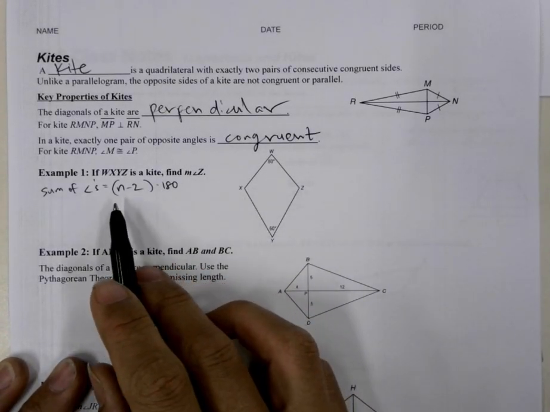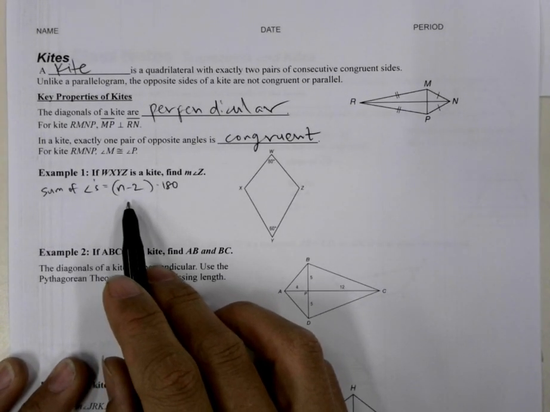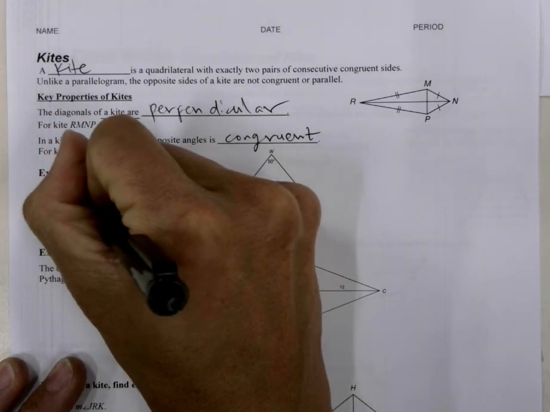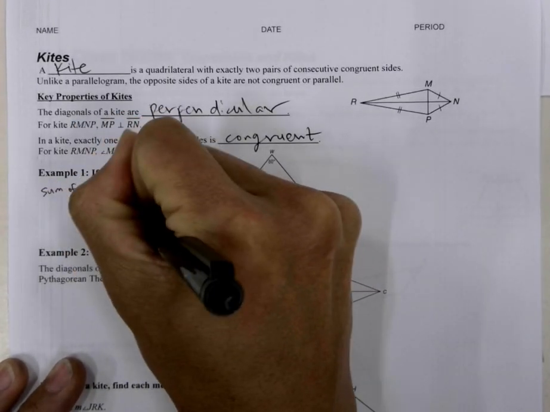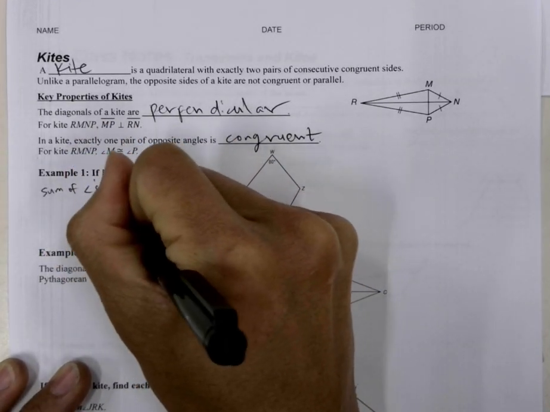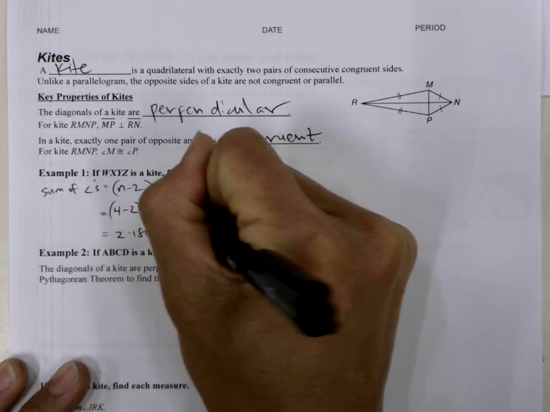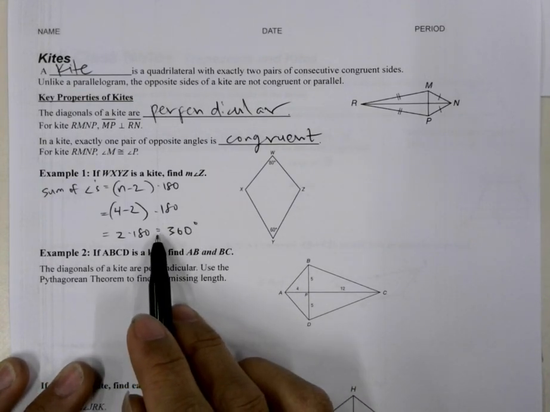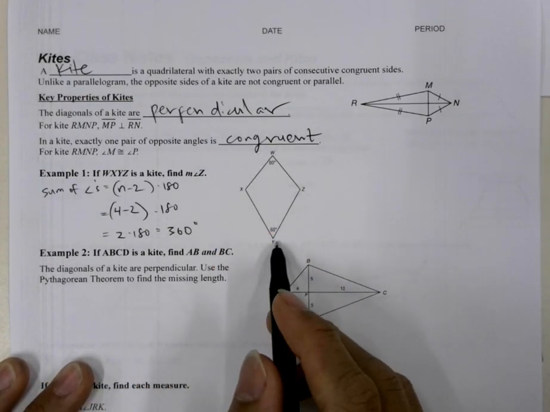So n, remember, is the number of sides in the quadrilateral. So it's 1, 2, 3, 4 sides. So it's going to equal 4 minus 2 times 180. So that equals 2 times 180, which is equal to 360 degrees. Okay, so we have the total sum of all the angles of the kite.